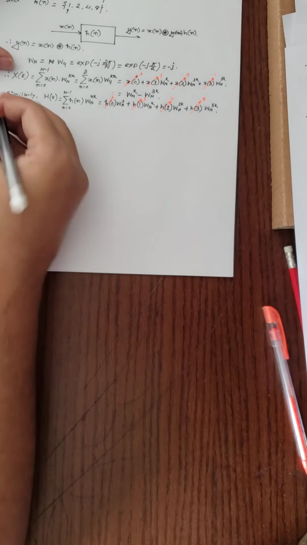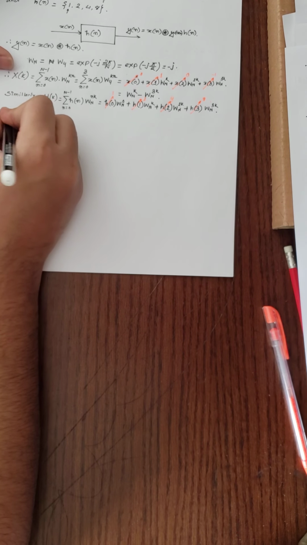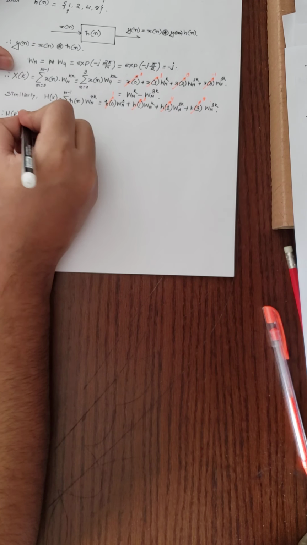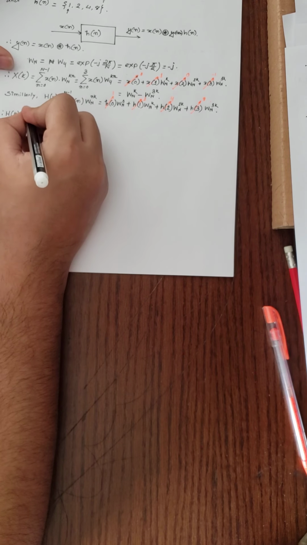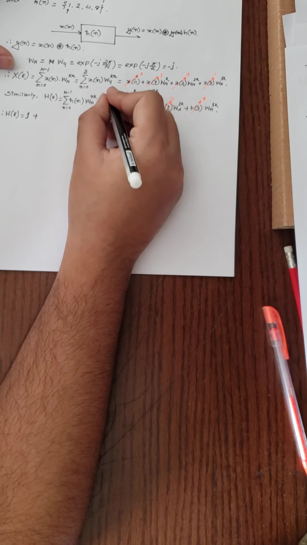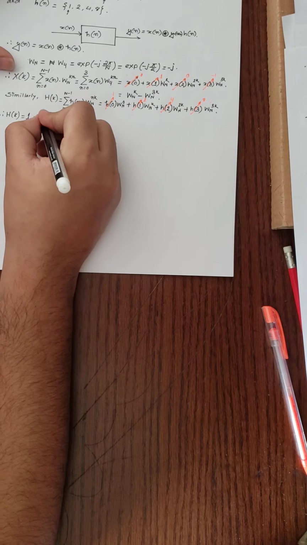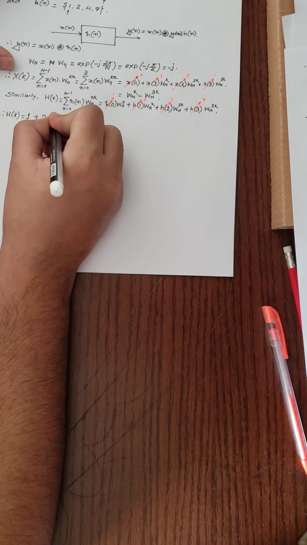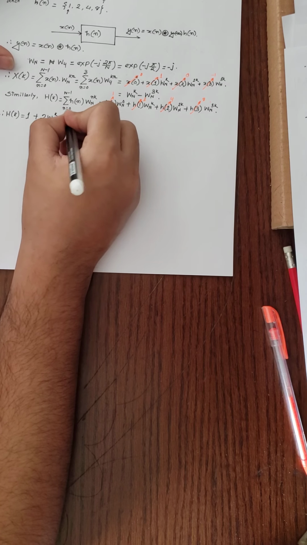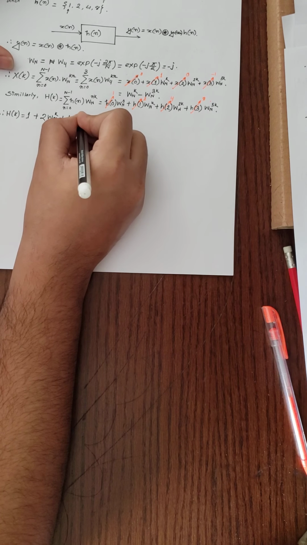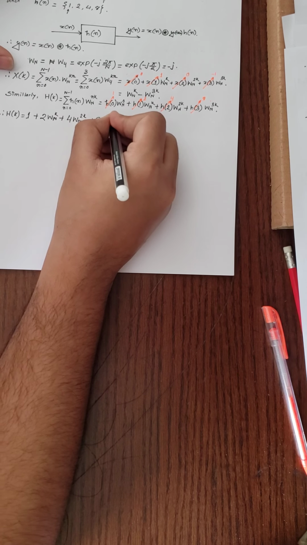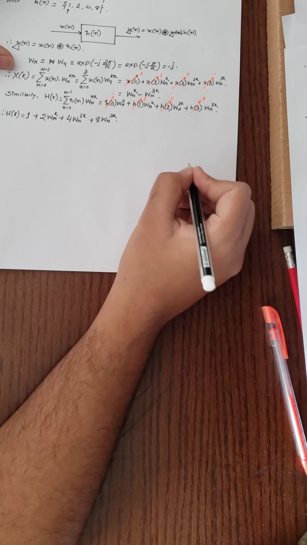So we can write H(k) to be equal to 1 plus, this is 1 because W_N to the power of 0 is equal to 1, so 1 times 1 becomes 1. 2 times W_N to the power of k, 4 W_N to the power of twice k, 8 W_N to the power of thrice k.